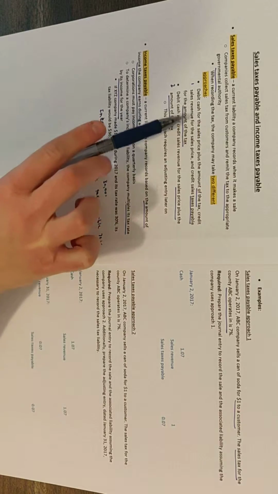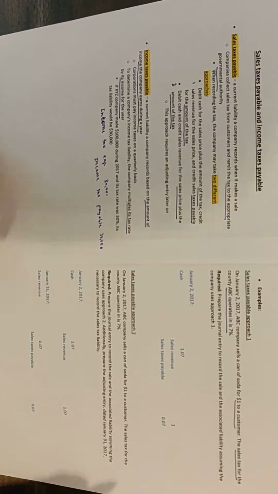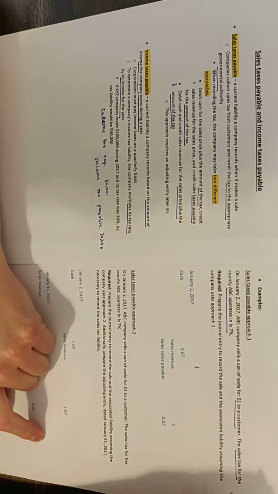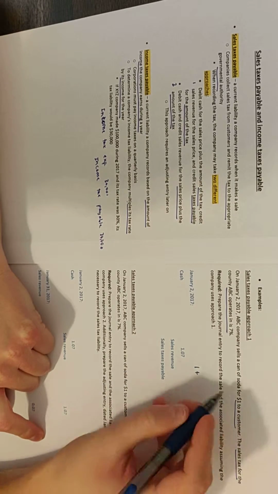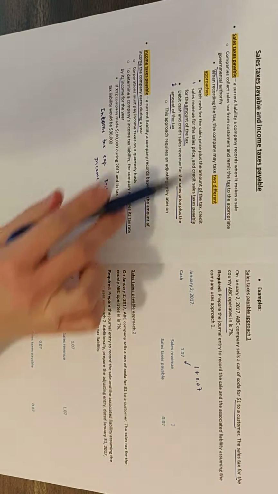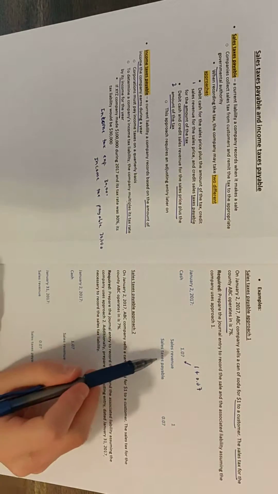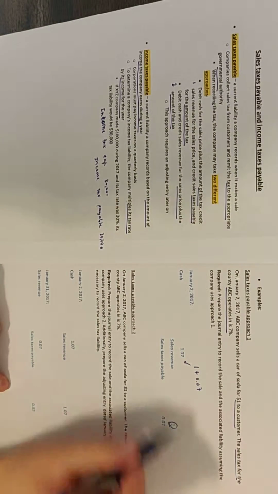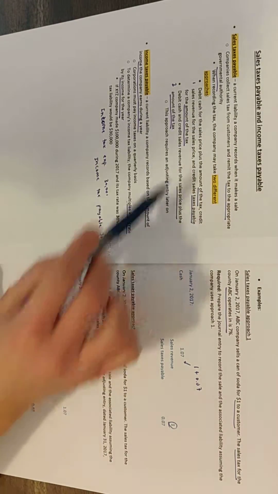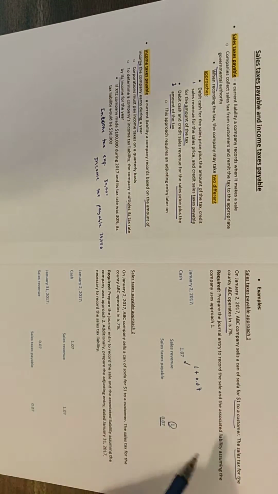Approach number 1 says we debit cash for the full sales price plus the amount of the tax. The sales price is $1 and the tax is 7% of $1, which is 7 cents. So we debit cash for the sales price plus the tax. We credit sales revenue for the full sales price, so that's $1 to sales revenue. And then we credit sales tax payable for the amount of the tax. That's 7 cents. That's approach number 1.